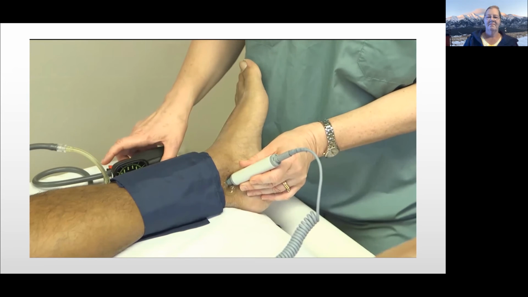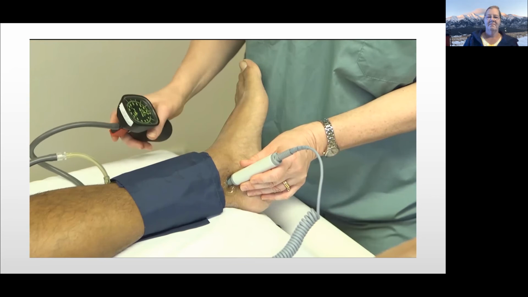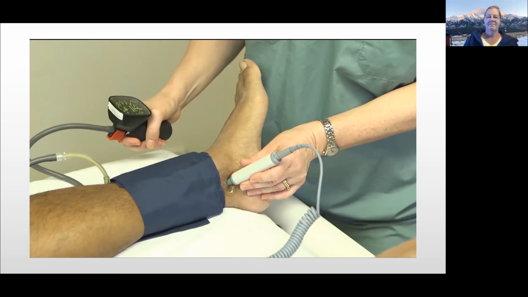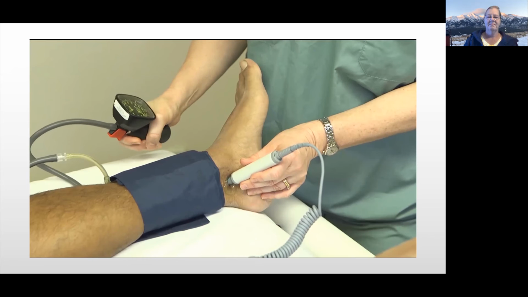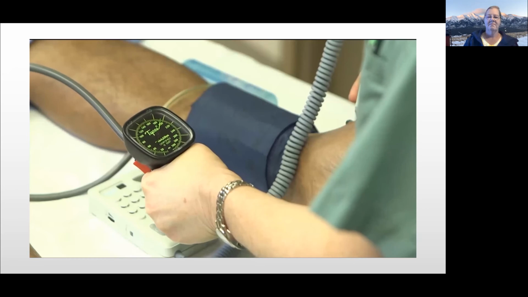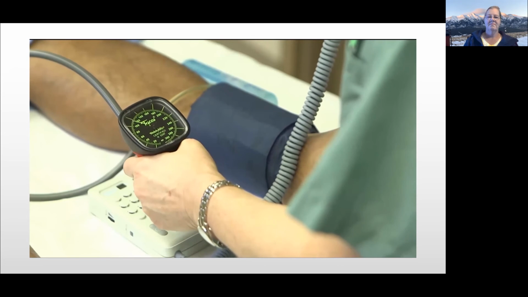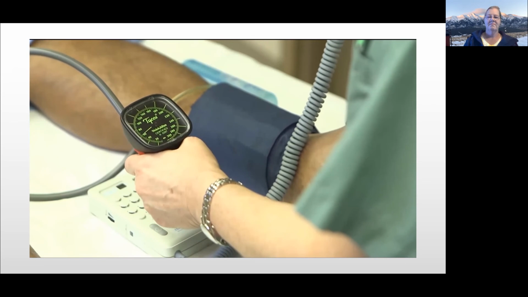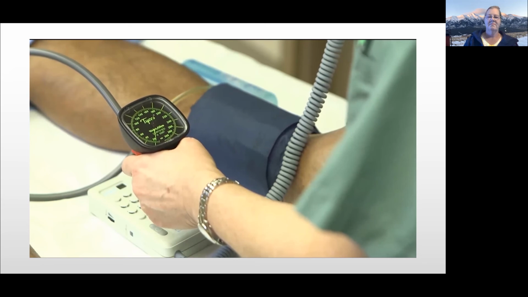Now that we have located the posterior tibial signal, we're going to inflate our blood pressure cuff until we no longer can hear the signal. And then we're going to gradually release the blood pressure cuff until the signal returns. And again, we saw that at 100.